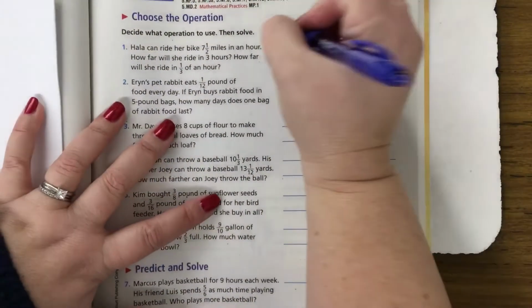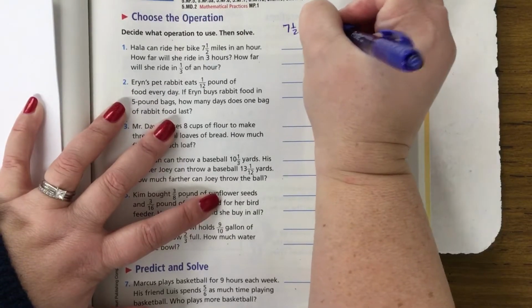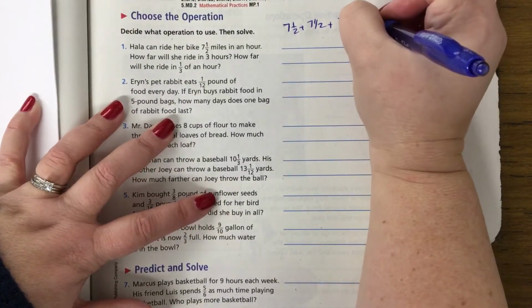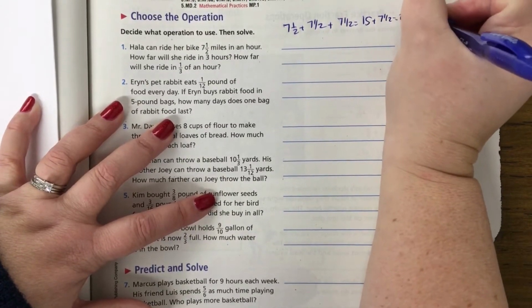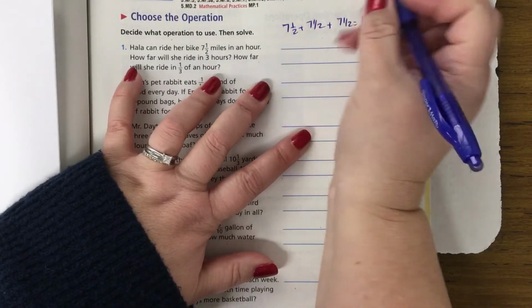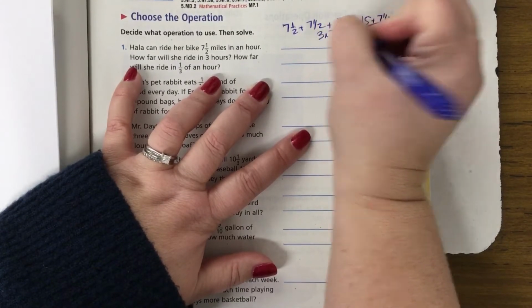So I could either do 7.5 plus 7.5 plus 7.5, which equals 15 plus 7.5, which equals 22.5, or I could have done 3 times 7 and 1/2, which equals 22.5.